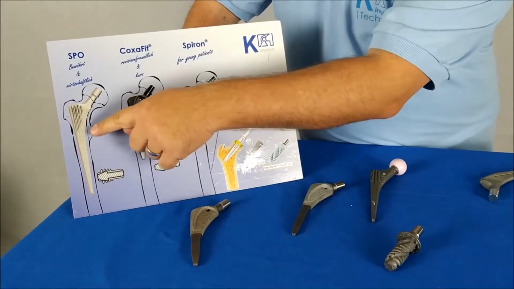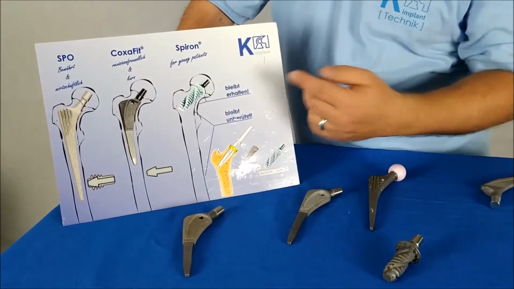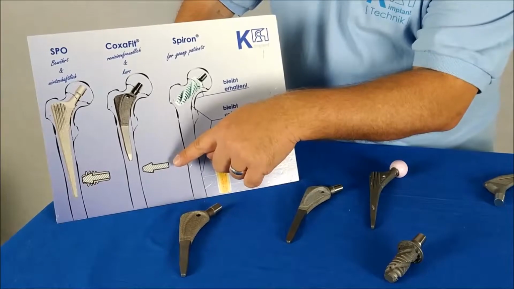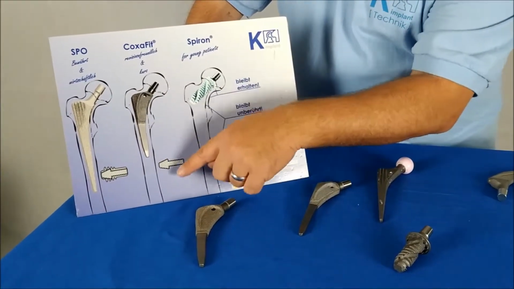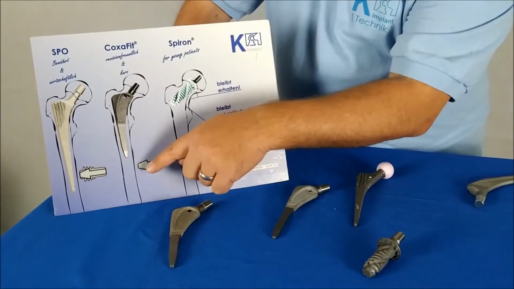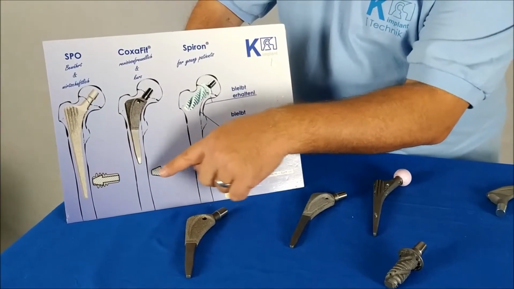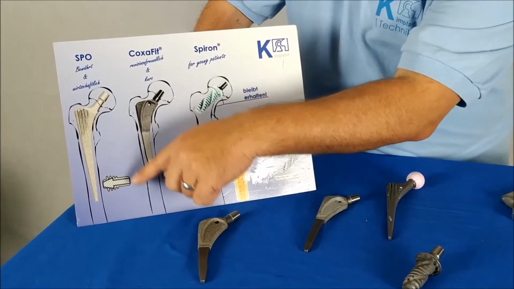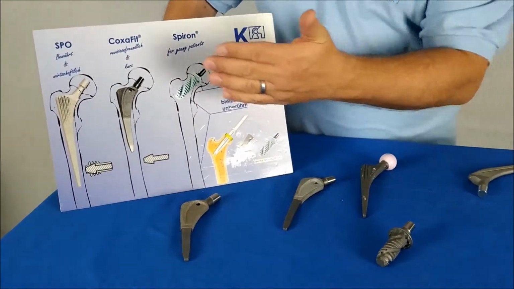You can do a revision of a Coxafit with the Spotorno, which is very nice because we have a rough surface, but the volume we remove from bone is not so big, and we have very high rotational stability because of this shape. You see the Spotorno is bigger in all dimensions, so you can do a revision of this stem with this stem.